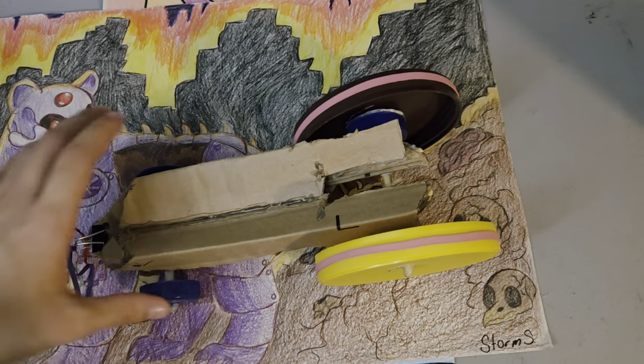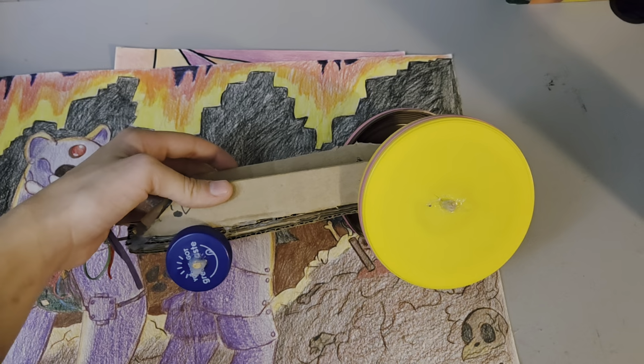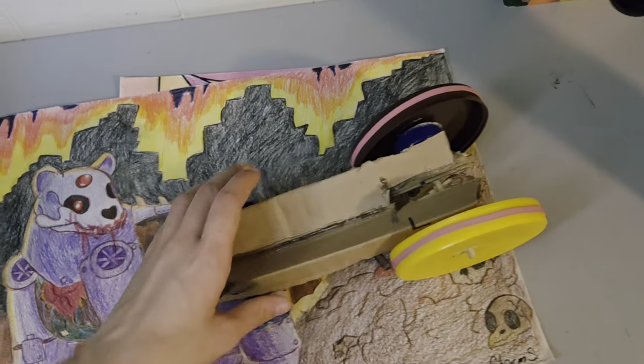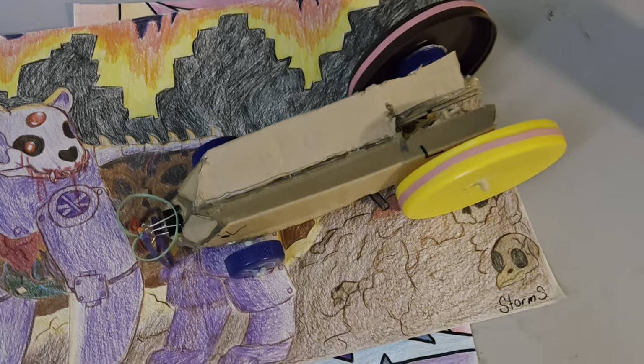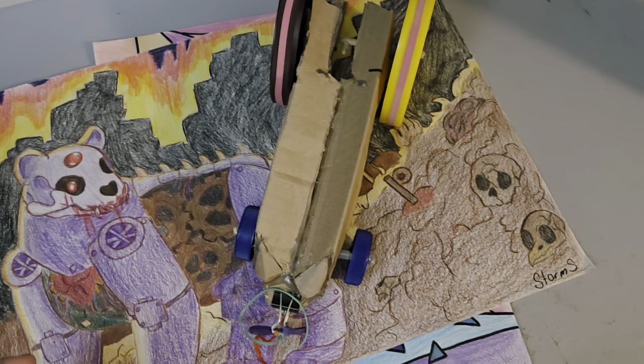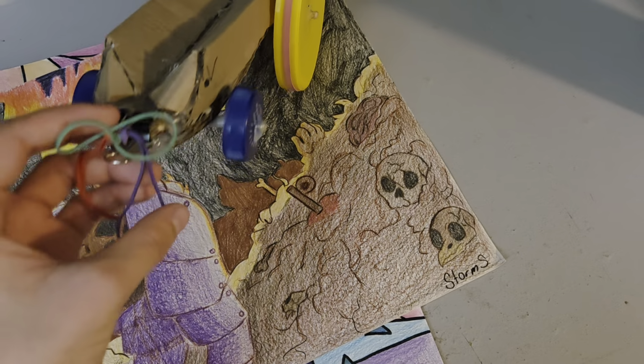So next thing I'm going to show is this car that me and a friend made. This was for driver's ed class. We had to make our own little car, and then we raced them. Our car didn't win, but it was a fun thing to make.